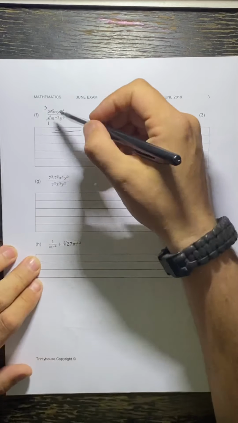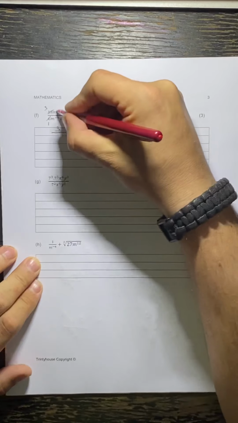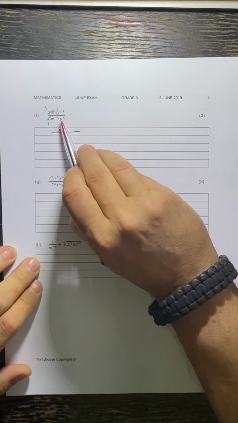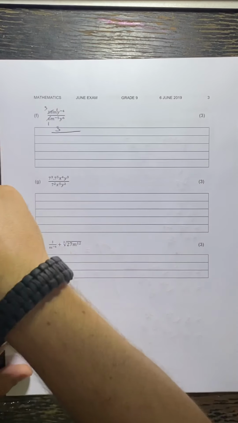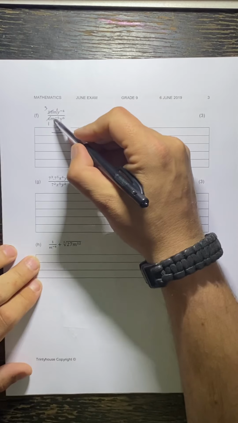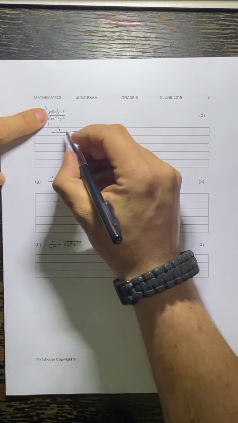Okay, now what I'm going to do now is I'm just going to fill in my invisible exponents, so that m has a 1, that has an exponent, and an exponent. Now remember, grade 9s, when bases are the same and you're dividing, you subtract the exponents. So just watch how I do this.